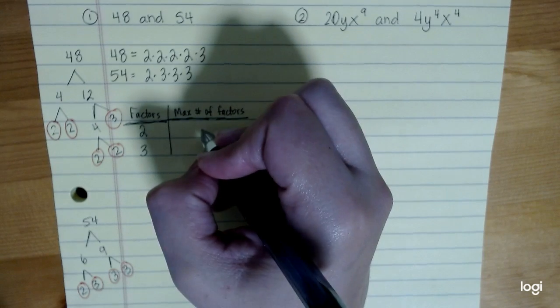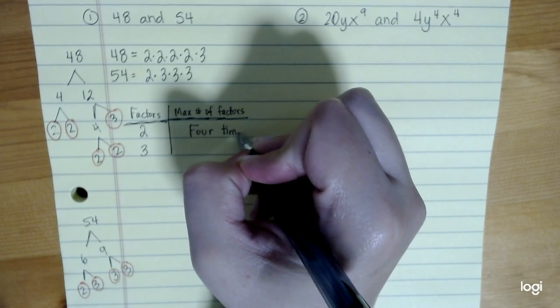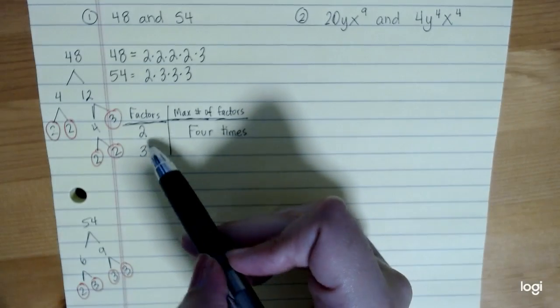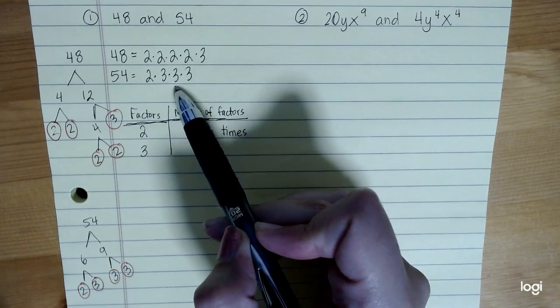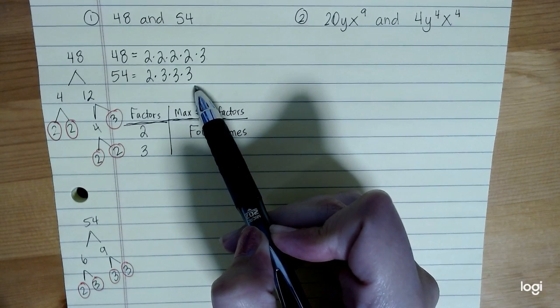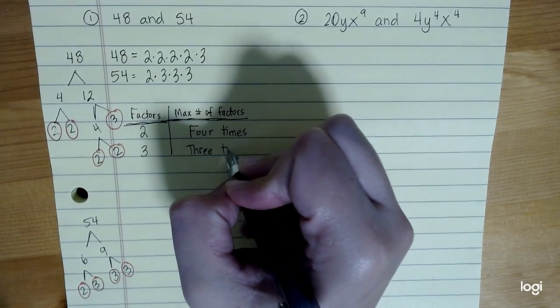So the max number of times it occurred was 4. And then if we look at the factor of 3, there's 1 three here, but it occurred 3 times in the prime factorization of 54, so I'm going to write down the largest of those happenings, 3 times.